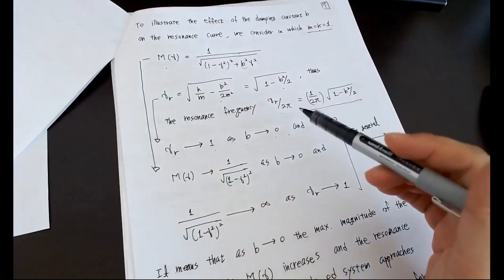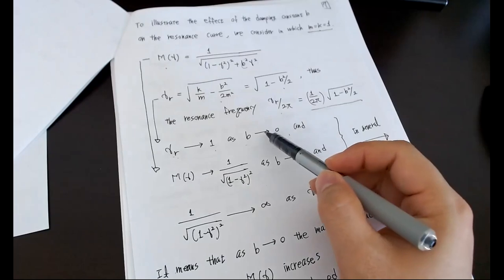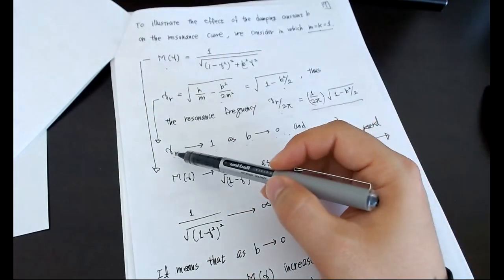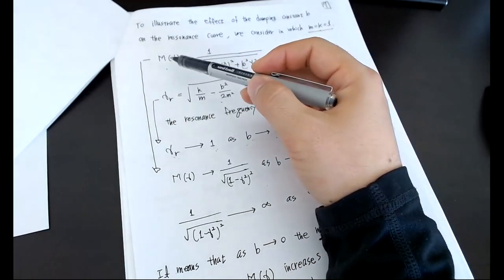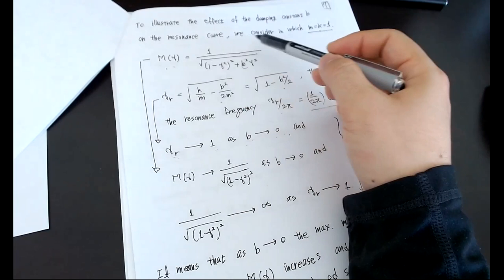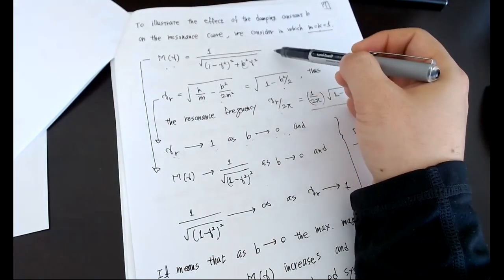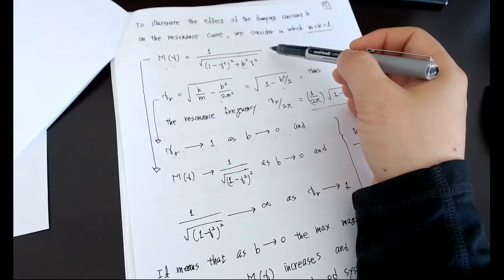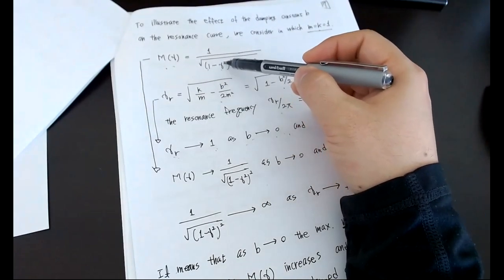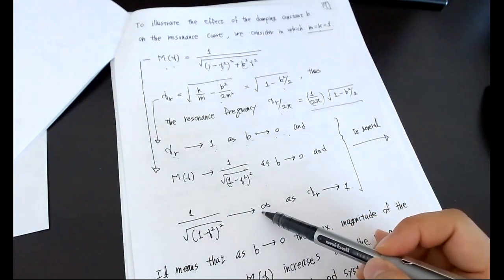Then, when you plug gamma r, approaching 1, into the frequency gain, this approaches infinity. Why? Because b approaching 0 means the second term approaches 0, and plugging gamma r approaching 1 into gamma, 1 minus gamma squared approaches 0. So the frequency gain approaches infinity.